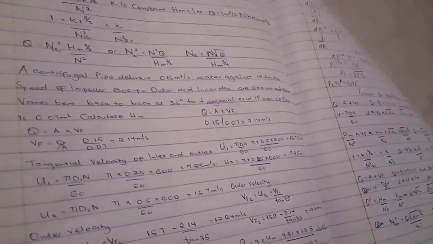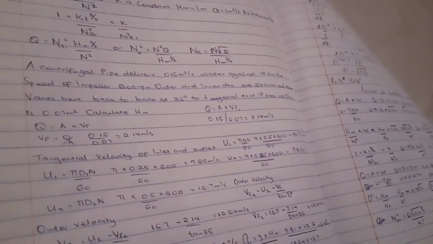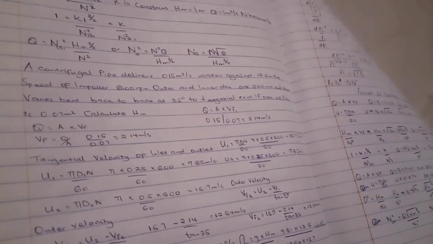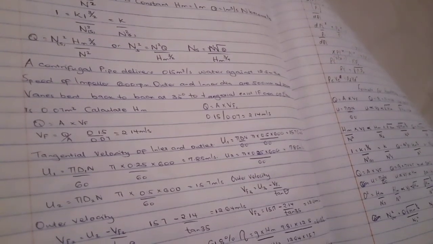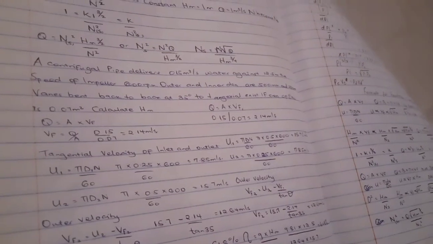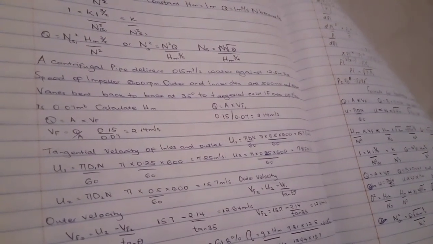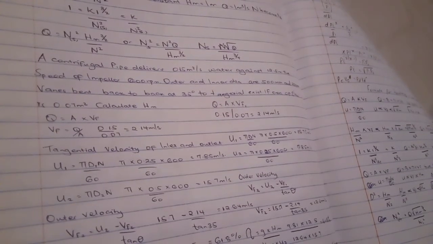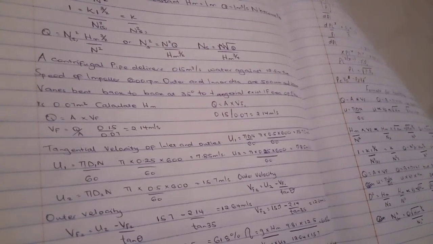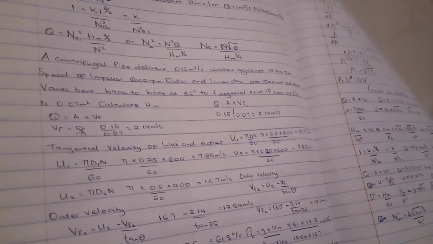The speed of the impeller is 600 revolutions per minute. Outer and inner diameters are 500 millimeters and 300 millimeters. Vanes are bent back at 35 degrees to the tangential exit, and the area is 0.07 meters squared.